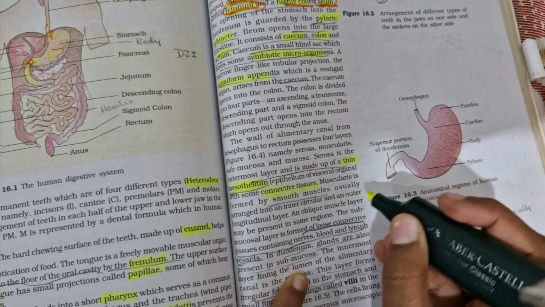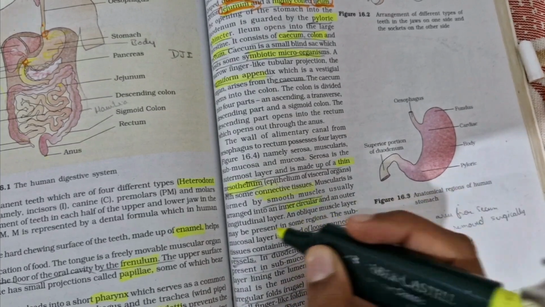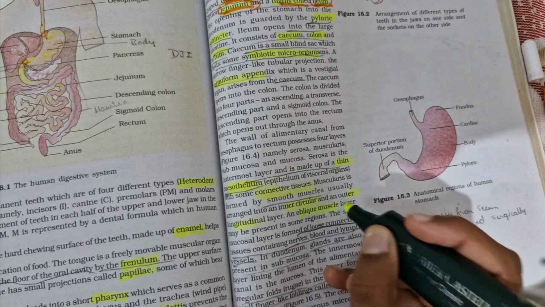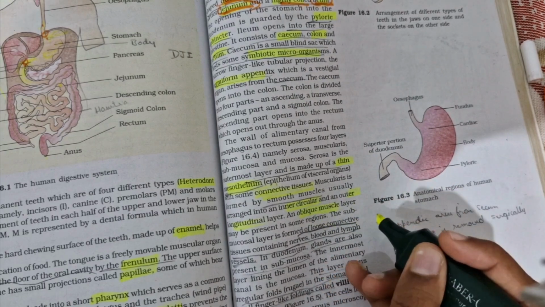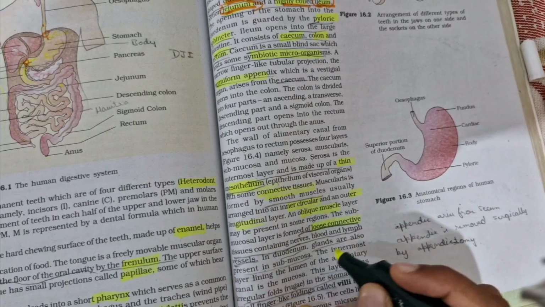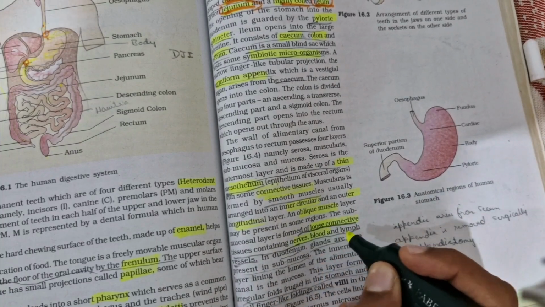Muscularis is formed by the smooth muscles, usually arranged in an inner circular and outer longitudinal manner. The oblique layer, as I told you, is present only in the stomach, in some regions. That is in the stomach. The submucosal layer is formed by loose connective tissue containing the nerves and blood vessels.